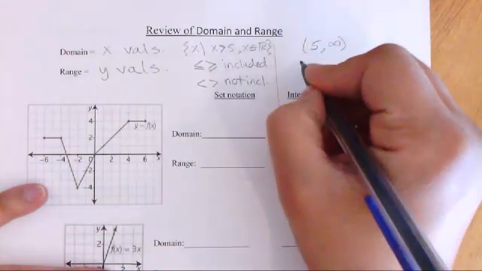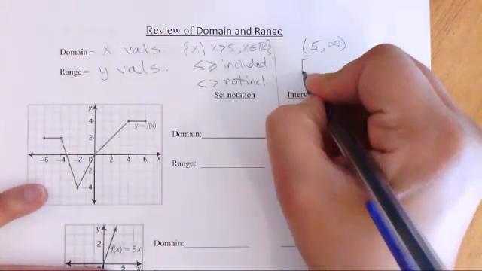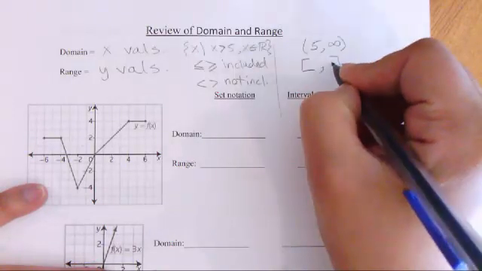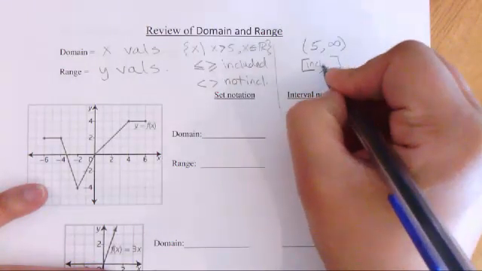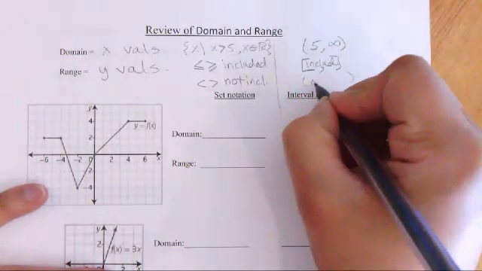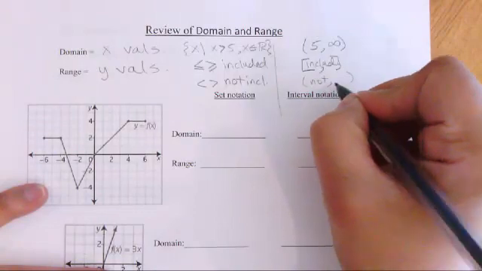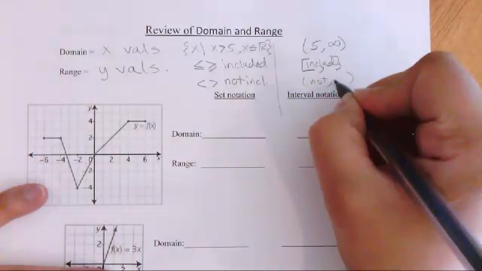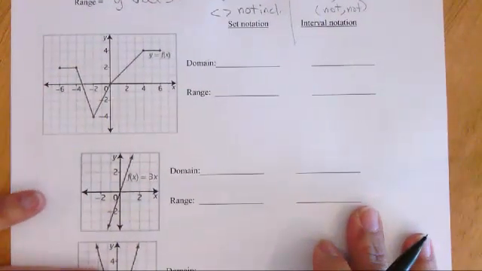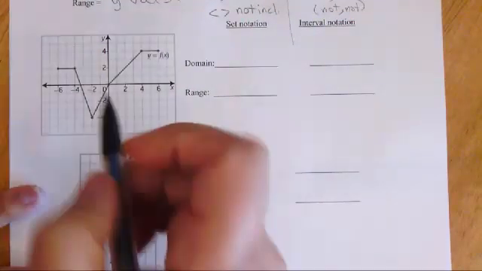Just to let you know about the square brackets: square brackets are for numbers that are included, and the round brackets are for the numbers that are not included, and you'd have a comma in the middle. All right, now let's do the first example.